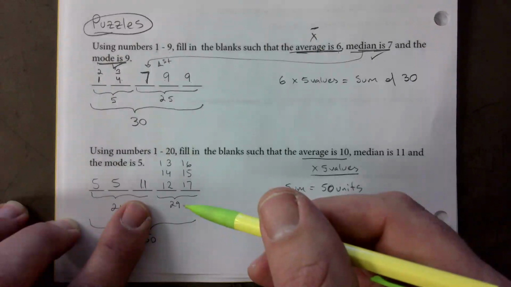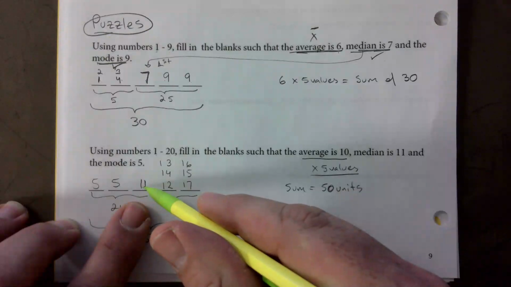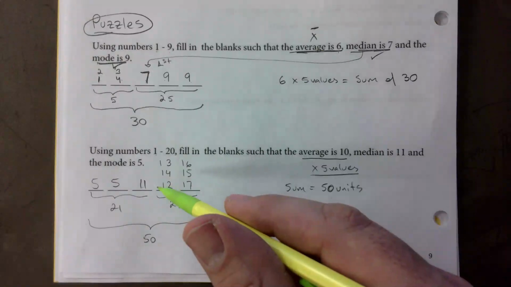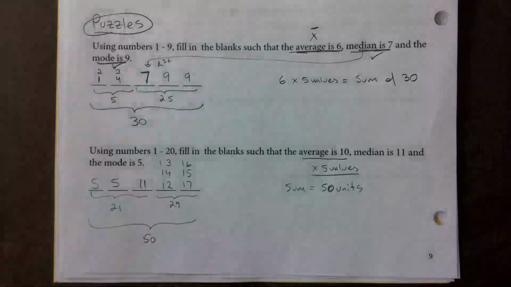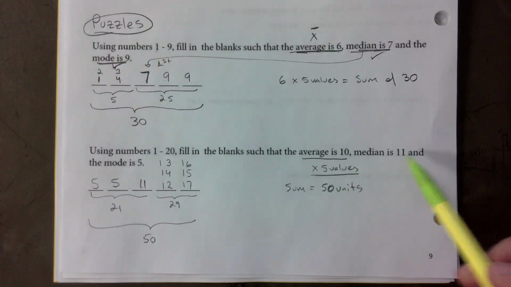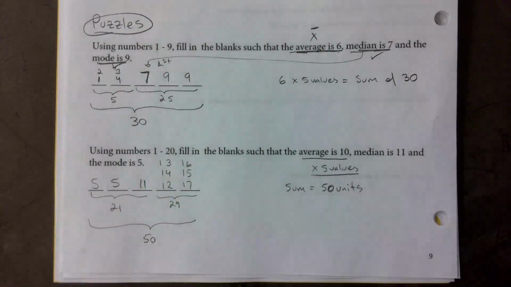11 wouldn't work. Why wouldn't 11? 11 and 18 wouldn't work because now you've got two modes. That's why 11 doesn't work. So you've got to be careful. Sometimes you're just going to want to fill it in to make it work, but you've got to watch out that you don't disrupt the other requirements. Because if this said that the mode is 5 and 11, you can have two modes. Okay, now you're talking. Now you could have had 11 and 18, so you just have to watch out for that. Okay? All right.